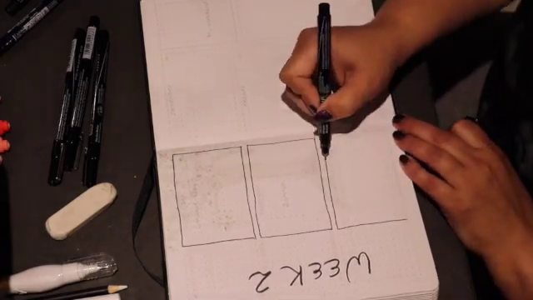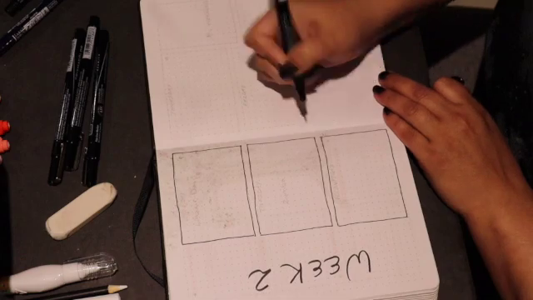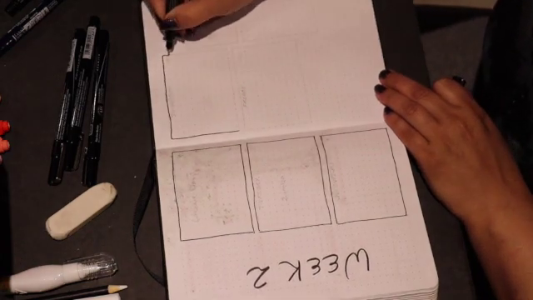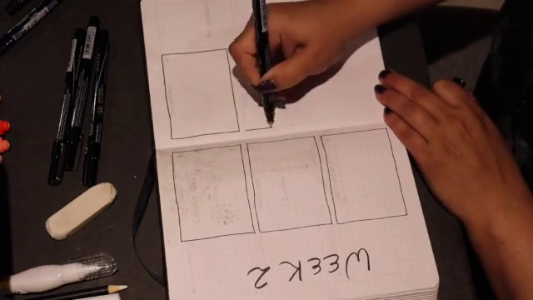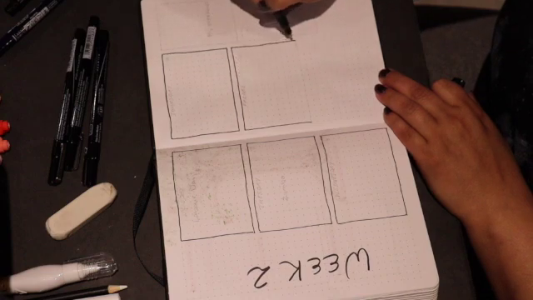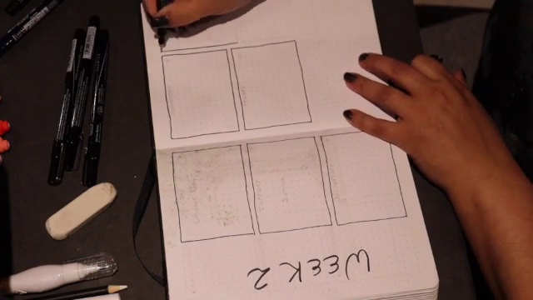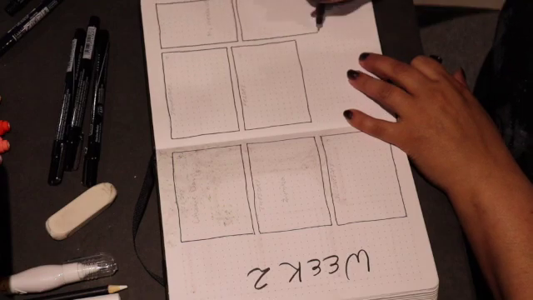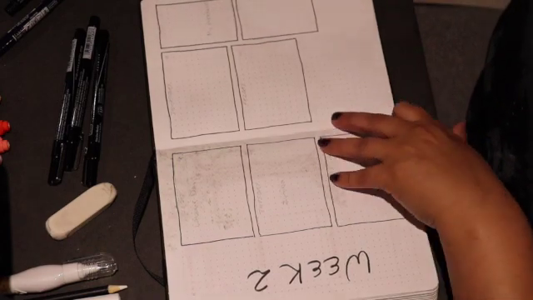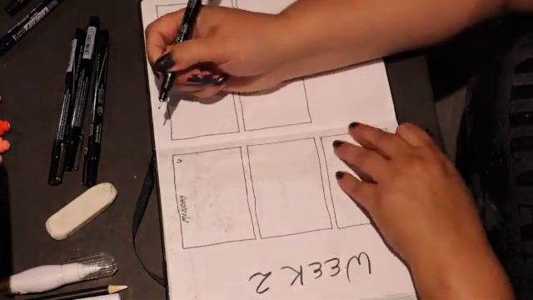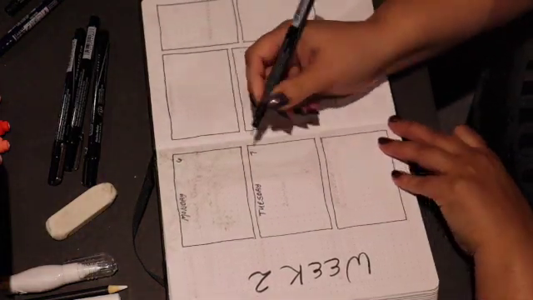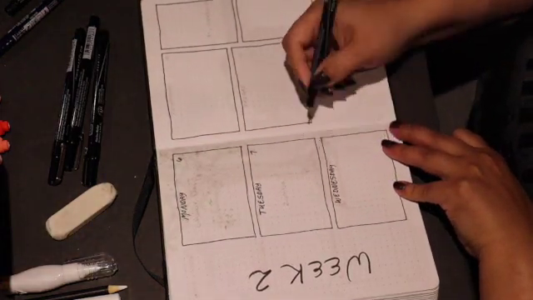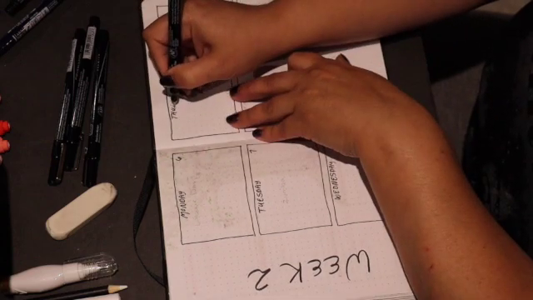Okay, week 2. Fun, fun, fun. Even bigger boxes. So I made the main 5 days of the week bigger, and then the Saturday and Sunday is a little bit smaller, and squeeze them in on the side there. And I didn't leave as much blank space this way.